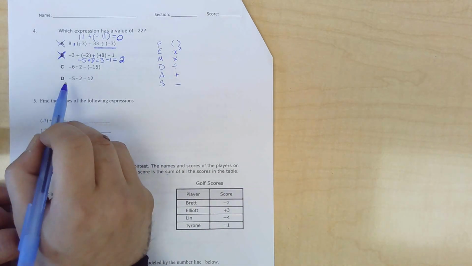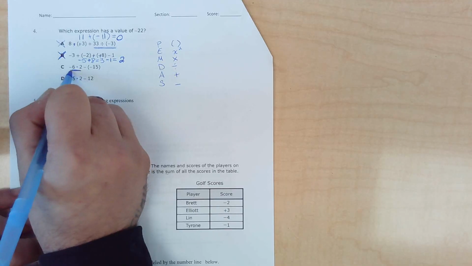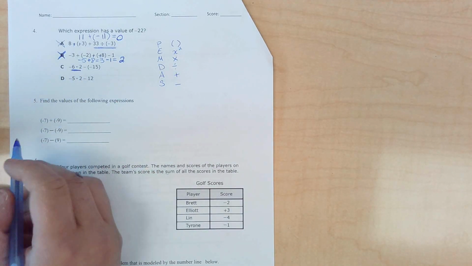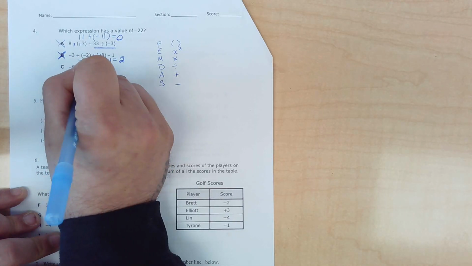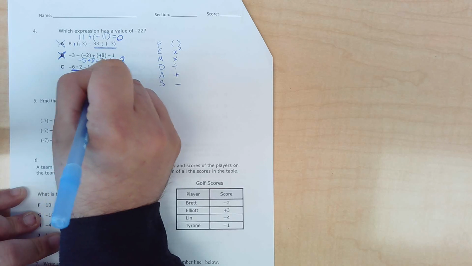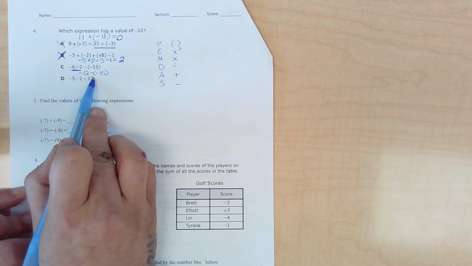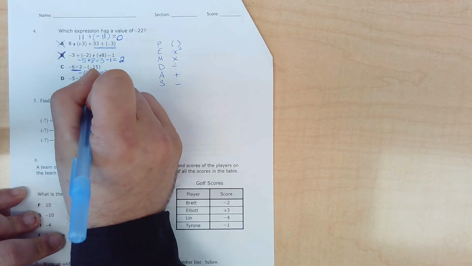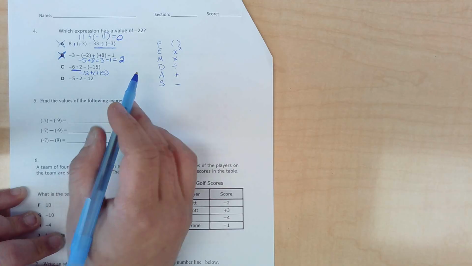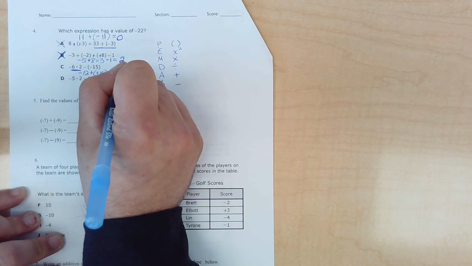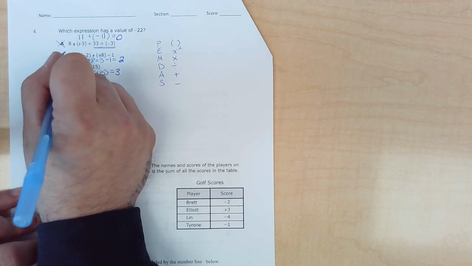Let's keep going. According to PEMDAS, we must work with these two first. -6 times +2, different signs will give me a negative product. That will give me -12 minus -15. We can't do that, so we have to add the inverse. -12 plus +15 will give you +3. +3 does not share the same value as -22, therefore it does not work.